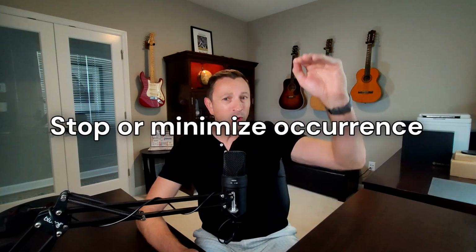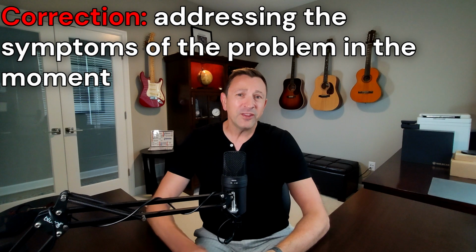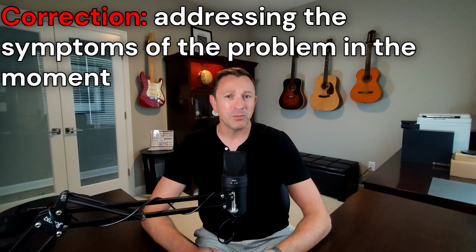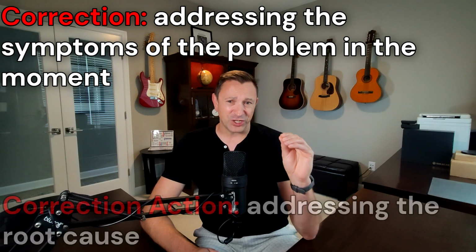And now that we have that knowledge, we're in a very different position. We can now take action to either stop or minimize recurrence. So hopefully you're seeing the glaring difference between these first two terms. Again, a correction is addressing the symptoms of the problem in the moment and nothing more, while corrective action is addressing the root cause.